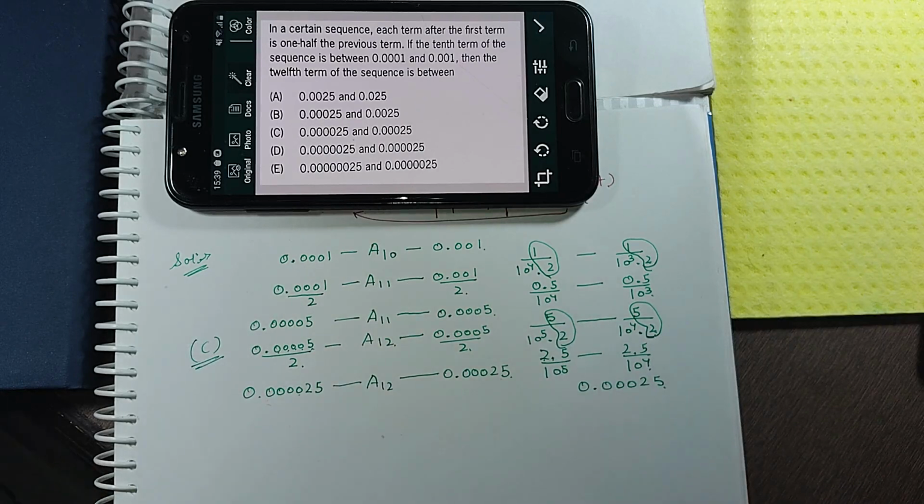So in GMAT you must approach in a method where your approach should be error free. Otherwise a single mistake can make you lose a lot of marks.